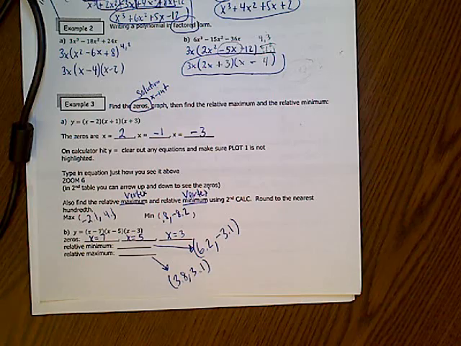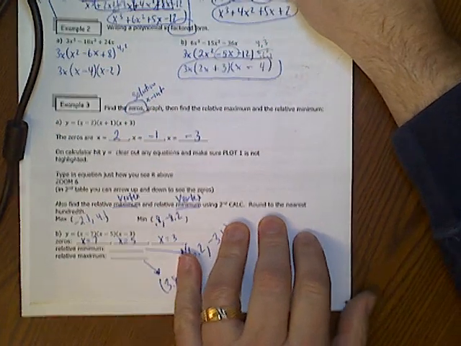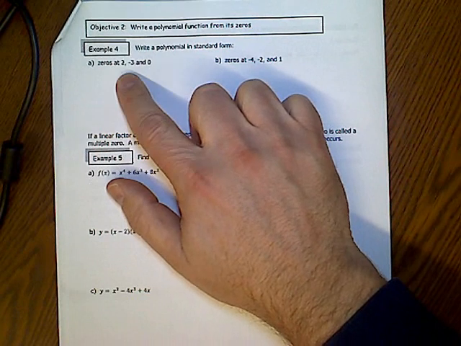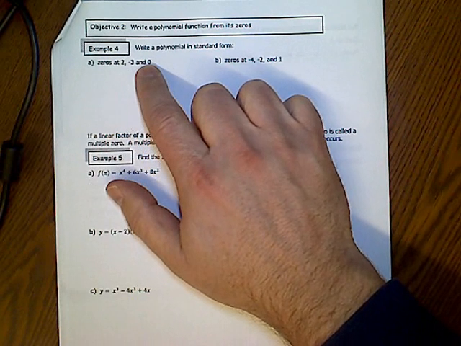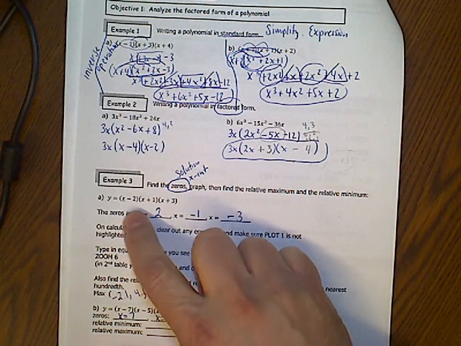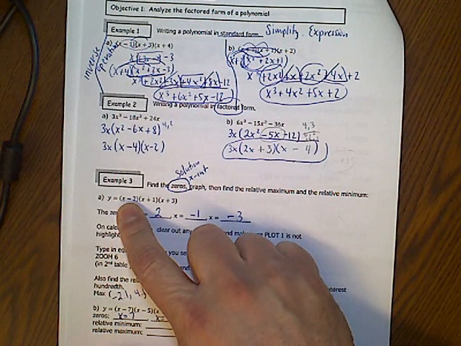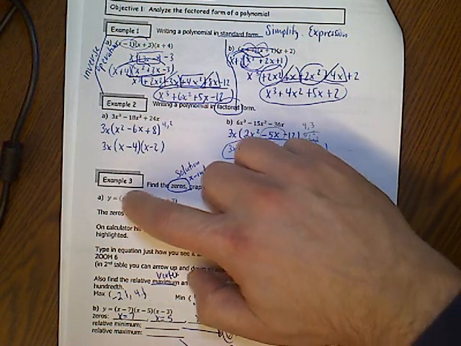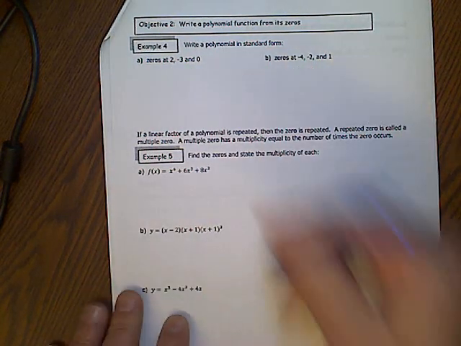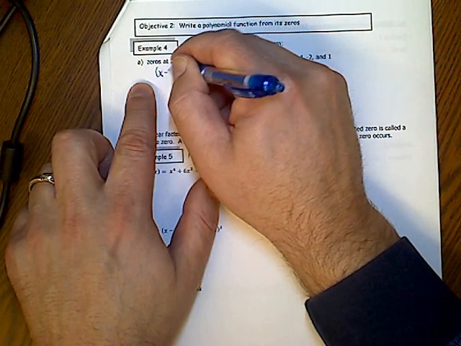So we got mins, maxes, we got zeros. Now we're going to do the exact same thing but going backwards. Right here where it tells me I'm given 0, 2, negative 3, 0, don't make this harder than it is. I'm just going to go backwards and do the opposite and write a factor instead. So what is that thing's factor going to be? That 2 right there: x minus 2.